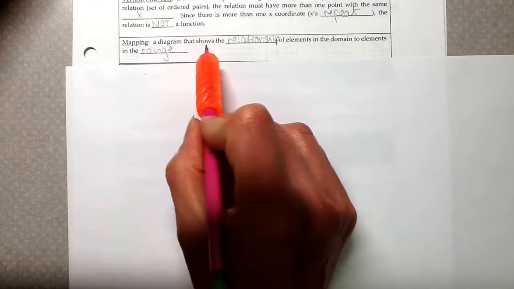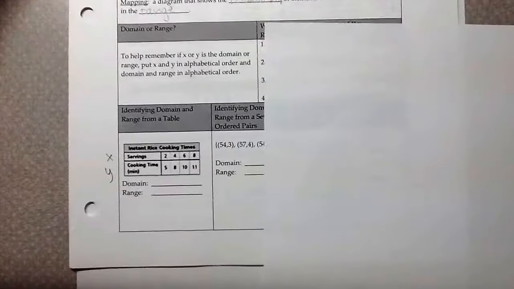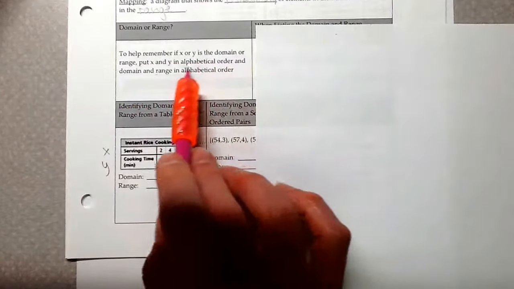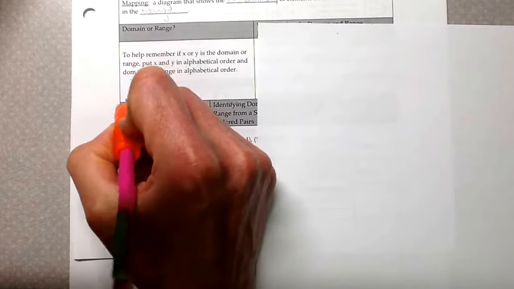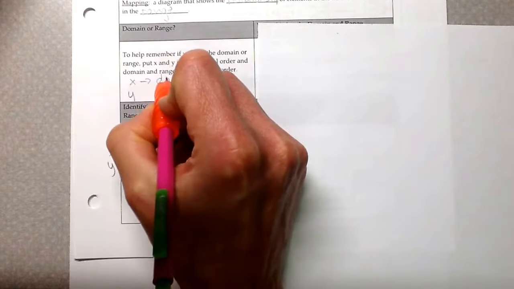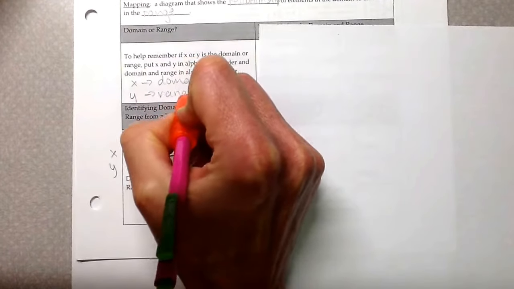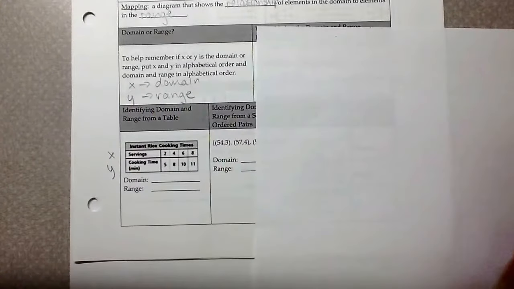Mapping is a diagram that shows the relationship of the elements in the domain to the elements in the range. So it's a visual. Okay, let's look at some of this down here. To help us remember if x or y is the domain or range, you can put the x and the y in alphabetical order. So here's x, here's y, and then put domain and range in alphabetical order, and they map up to each other.